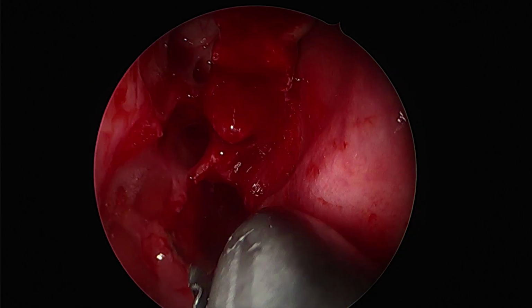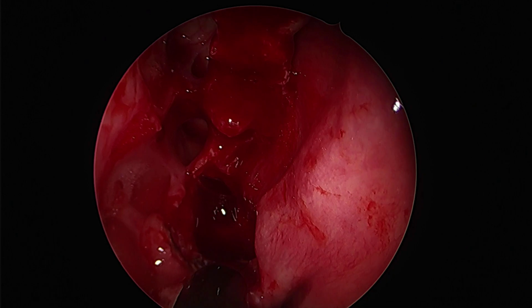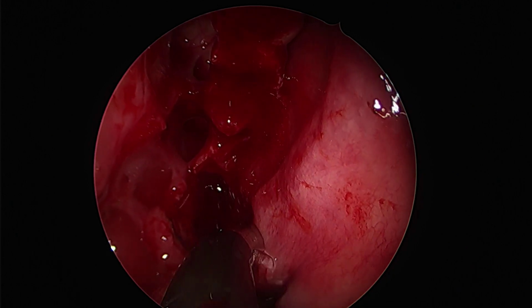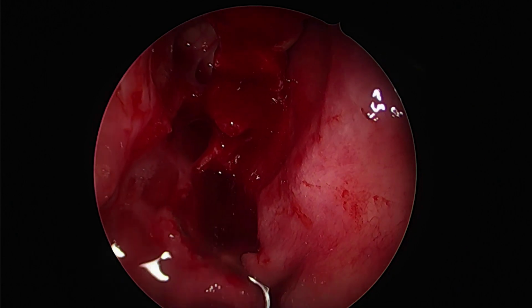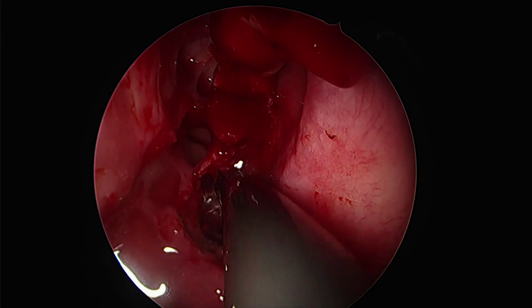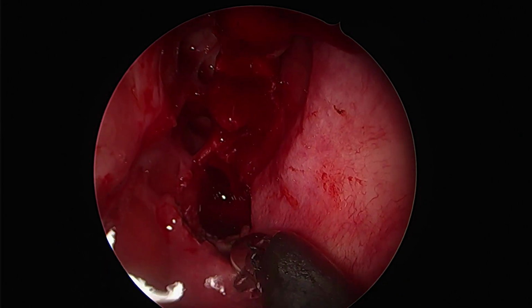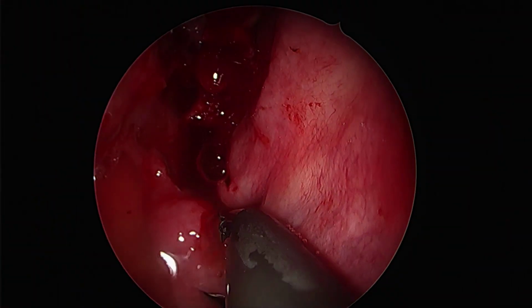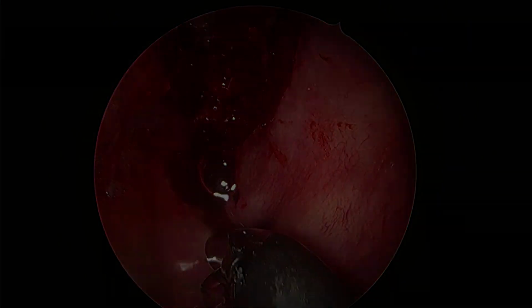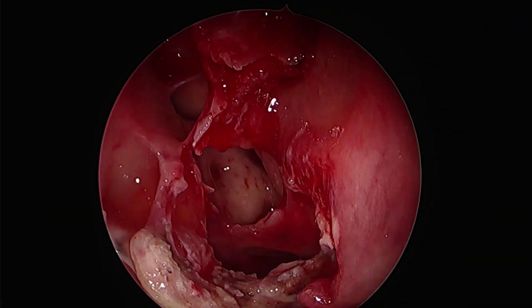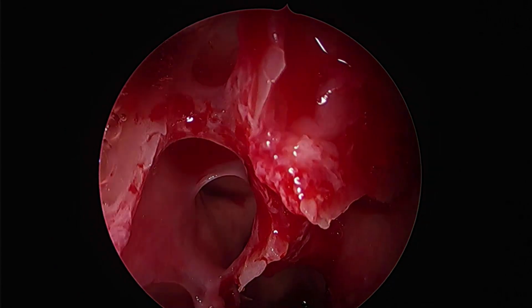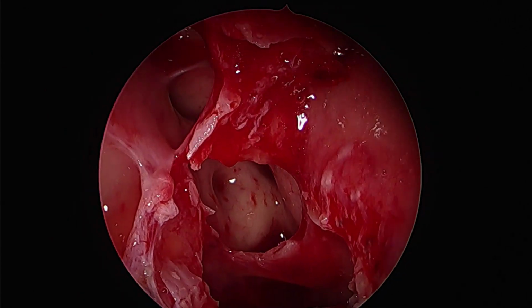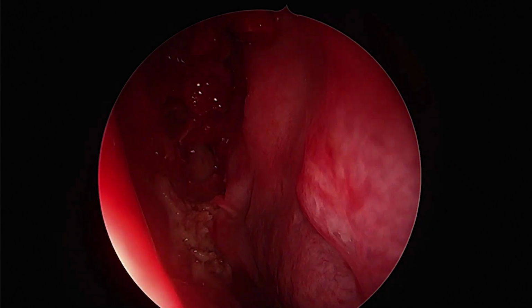At the same time, we can use this on the ablative mode to reduce this hypertrophied soft tissue onto the posterior inferior wall of the erstwhile antrostomy, to create some more nasal patency. While using the coagulator, one must also be mindful of which mode we are using, whether it is ablative or whether it is coagulation.